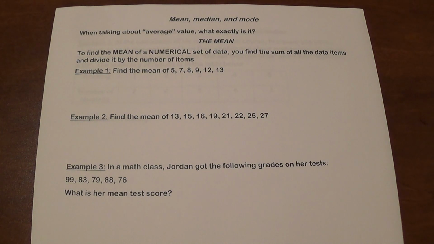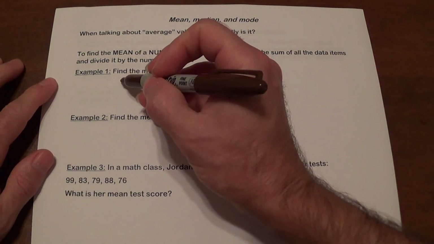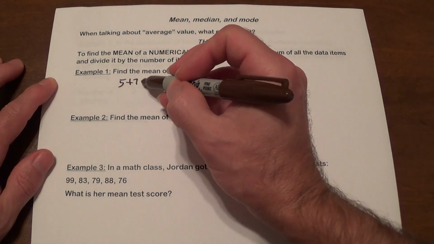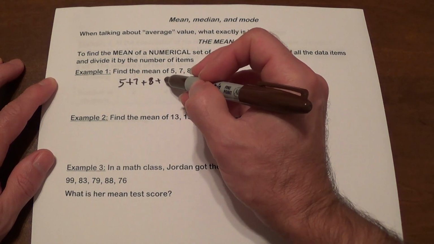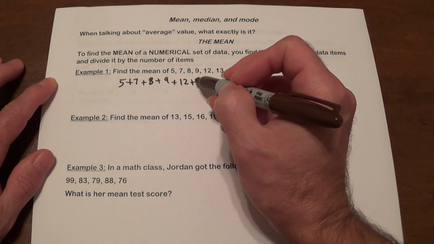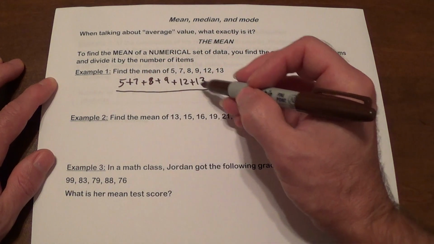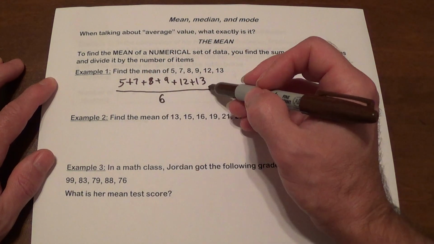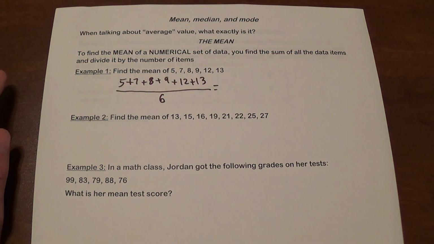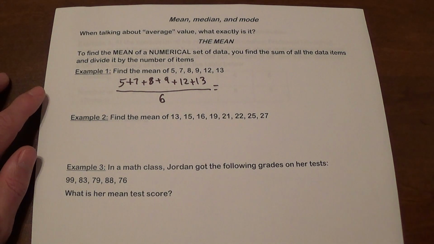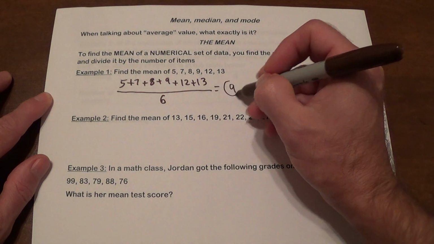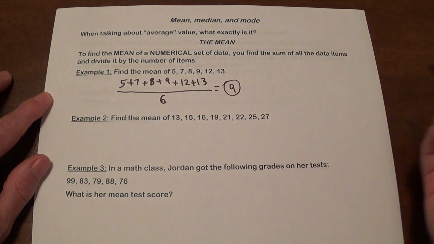which sometimes sounds a little scary, but all you need to do is 5 plus 7 plus 8 plus 9 plus 12 plus 13. And we're going to divide this by however many numbers we have here, which is 6. So we're punching in the calculator: 5 plus 7 plus 8 plus 9 plus 12 plus 13 divided by 6. And that's going to give us 9. So this is our answer.